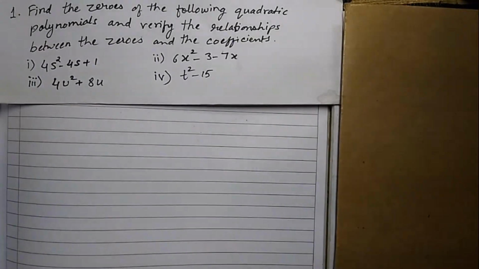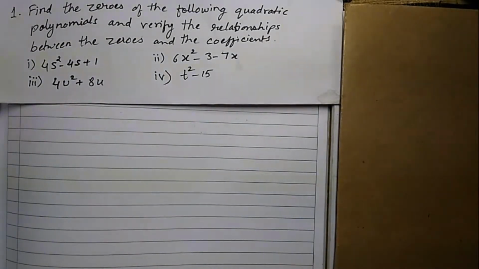तो आइए शुरू करते हैं आज का टॉपिक। आइए सॉल्व करते हैं एक्सरसाइज 2.2 का पहला क्वेश्चन। Find the zeros of the following quadratic polynomial and verify the relationship between the zeros and the coefficient. Our first question is 4s square minus 4s plus 1.